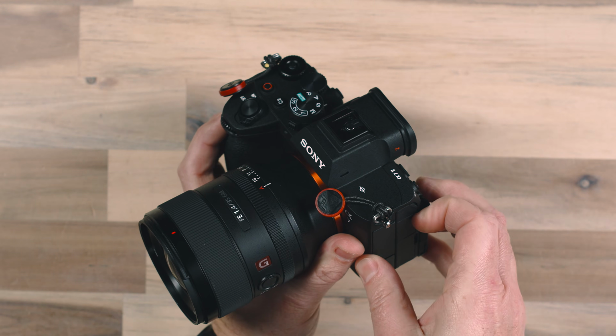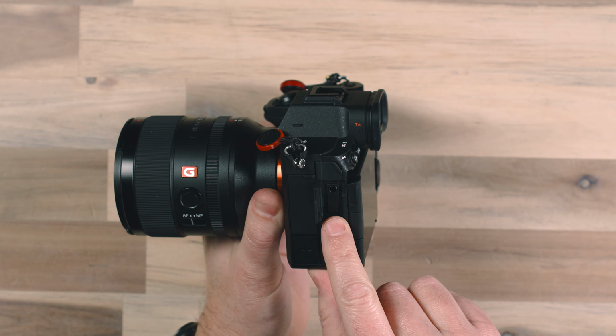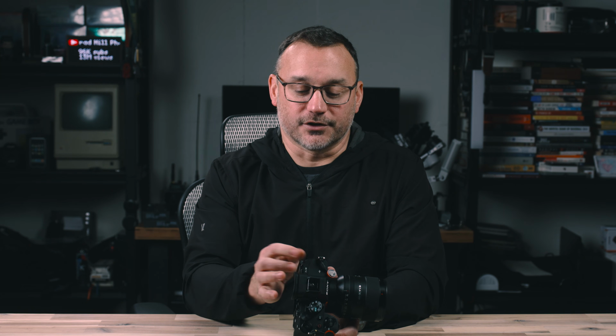Then below that, we have access to our headphone jack for monitoring. So if you are recording video with your camera, it's really good to plug in a set of headphones that are isolated to the camera so that you can make sure that your audio sounds good and that the audio levels are set correctly in the camera.